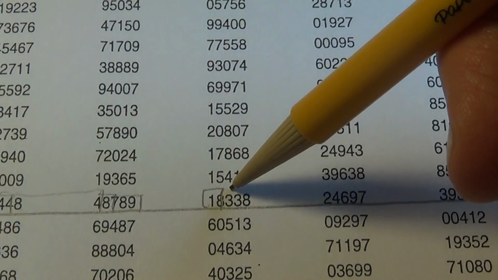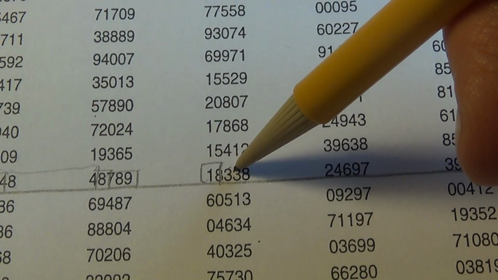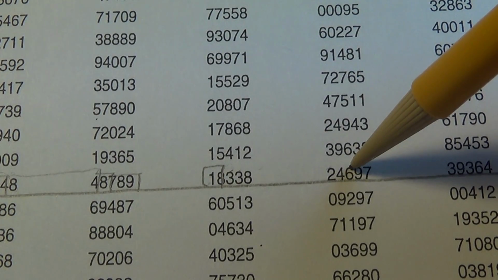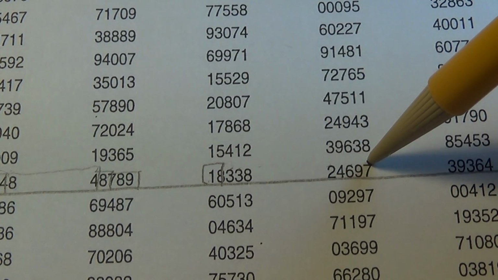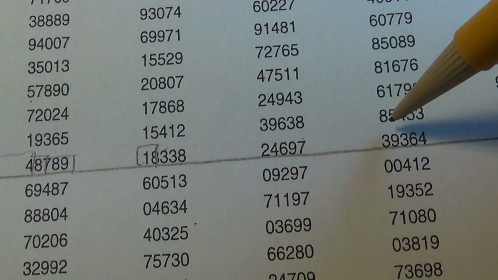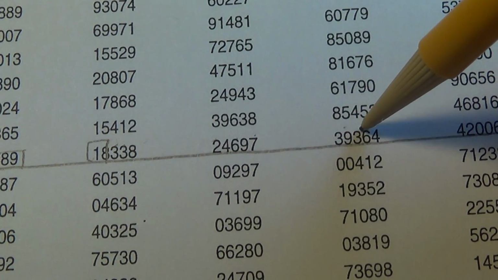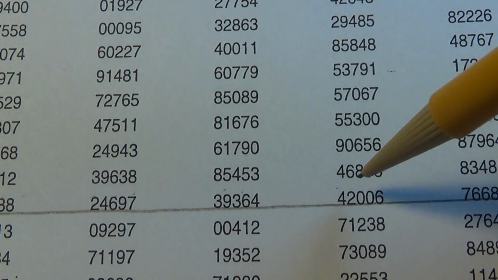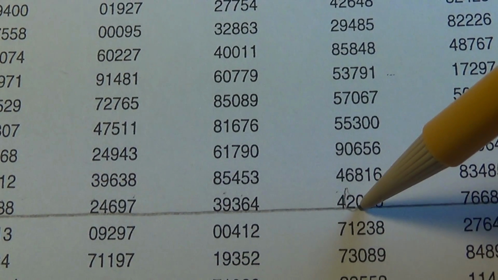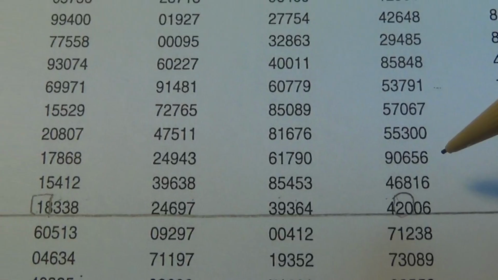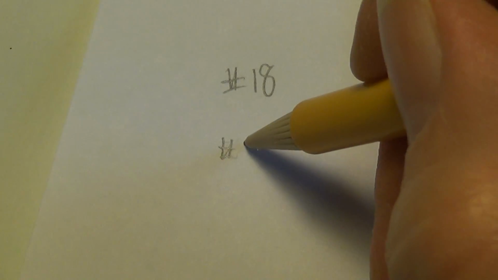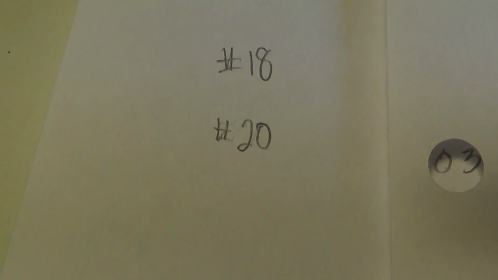So here we are at 18, 33, 82, 46, 97, 39, 36, are we having fun? 44, 20. All right, 20 is the number between 01 and 20. So the second number of our randomized sample will be person number 20.